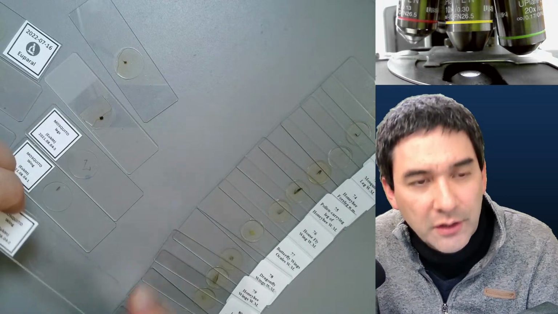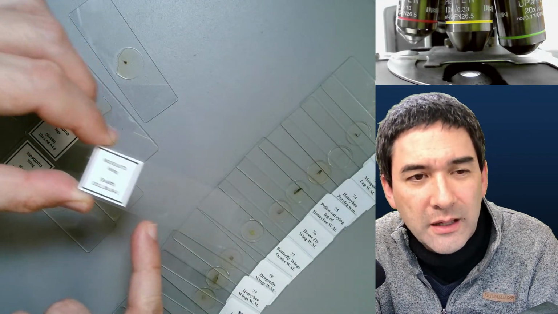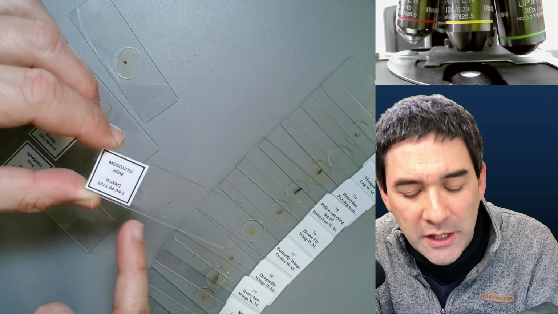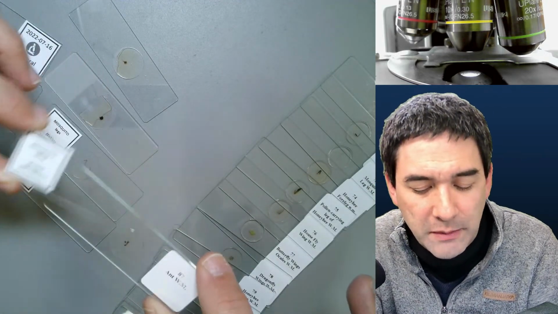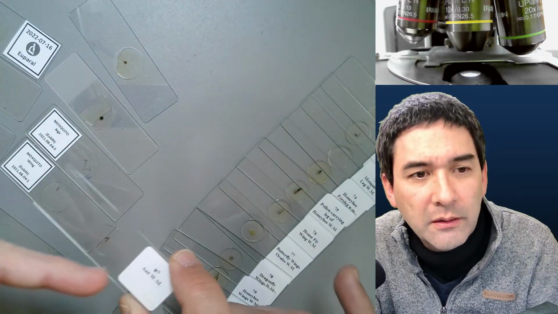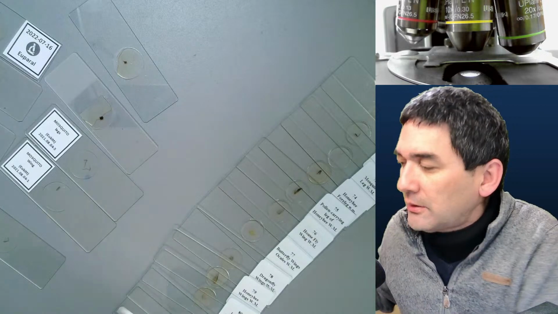If you look at this mosquito wing that I made, I don't know if you're able to see that, it does not look yellowish, and I used UKID mounting medium. So just by looking at the color, you can already kind of guess maybe what they used. But let's look at the ant first.